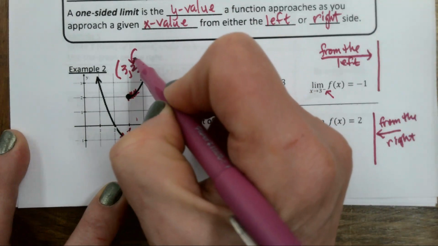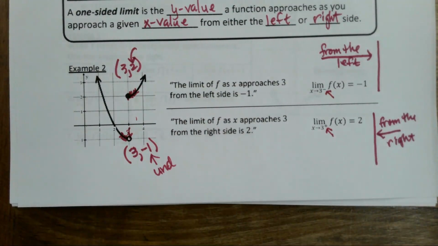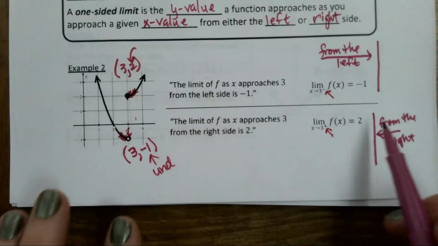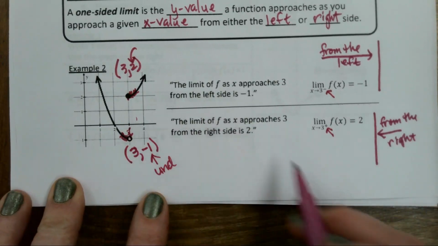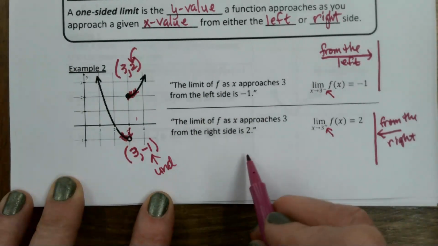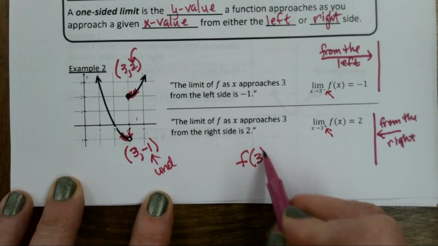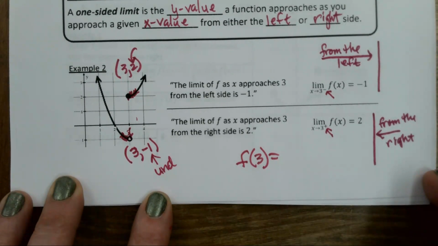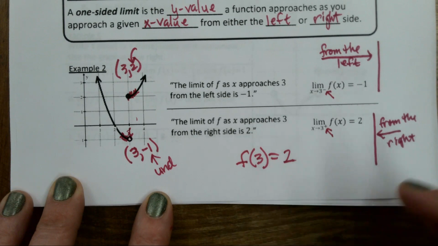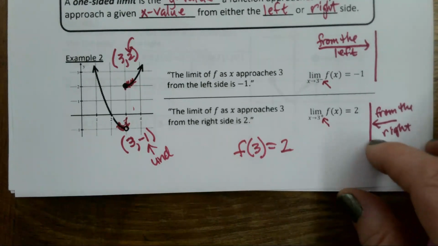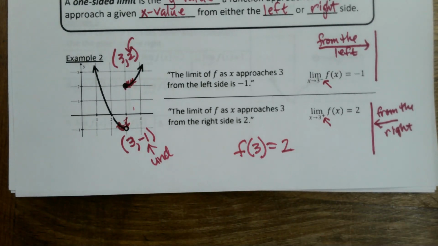And it does exist there. So my value is 2. But on the right, my limit is also 2. And so that's how they get this value. This is my limit notation. If I said to you, what is the value of the function at 3? It is where it is solid, and that is 2. Okay, so limits are about where we approach.